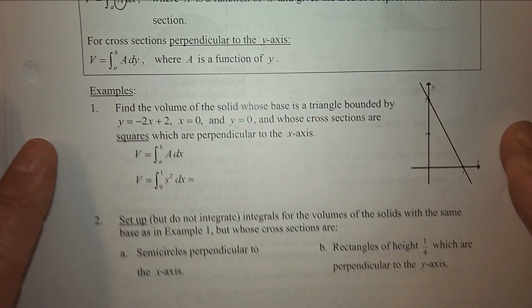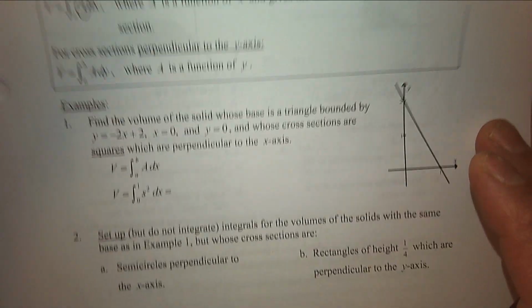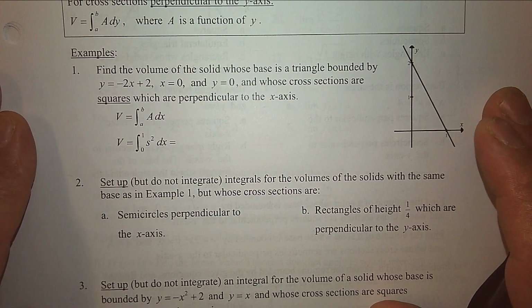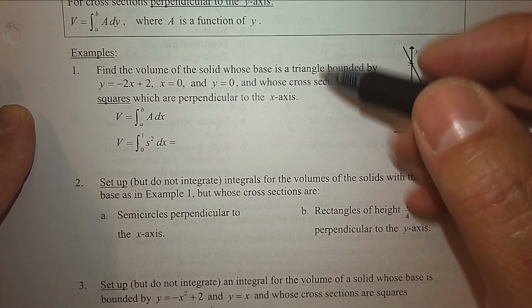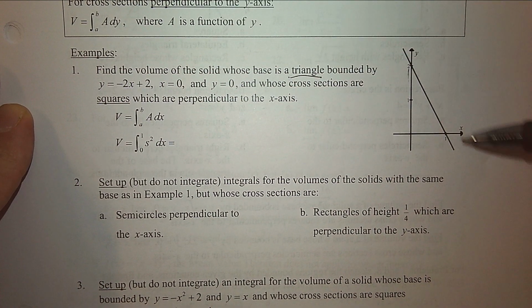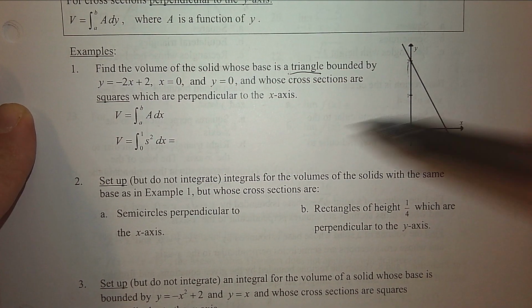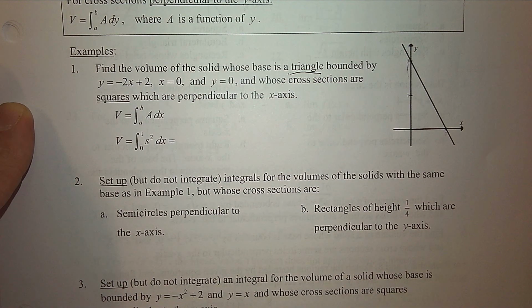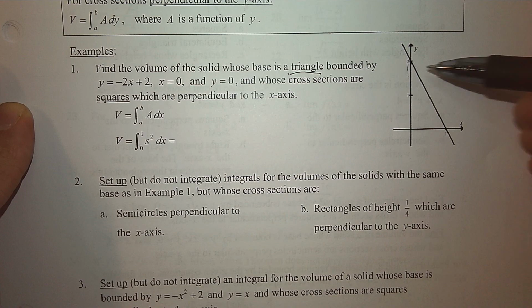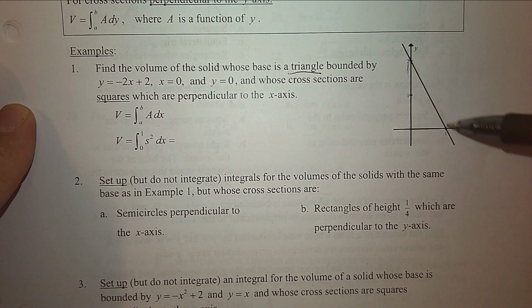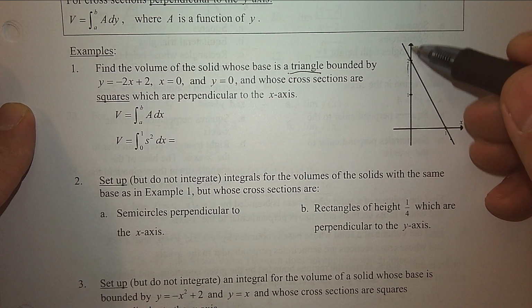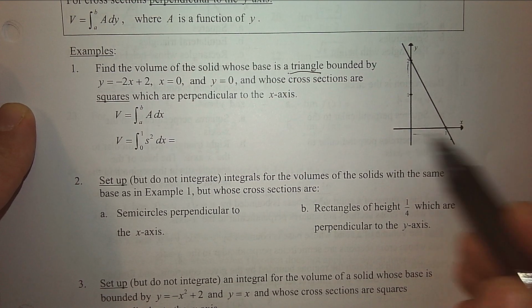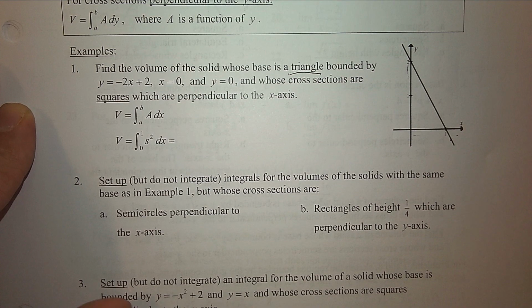So the best way to learn is by practicing, right? It says, find the volume of the solid whose base is what shape? So don't be fooled by the shape here where it's, oh, I see the triangle. The cross-sections that you're going to create are what shape? Triangles. Bounded by what? Do you see the line negative 2x plus 2? Do you see the line x equals 0, which is vertical, and y equals 0, which is horizontal?